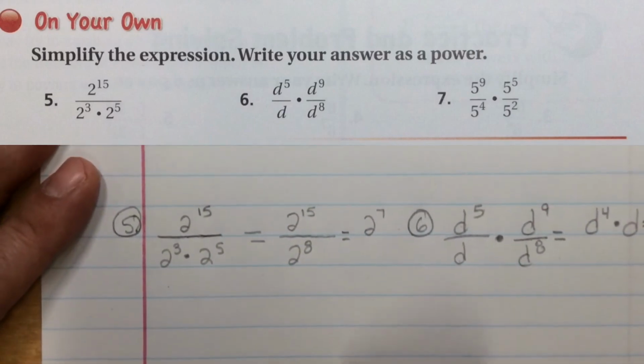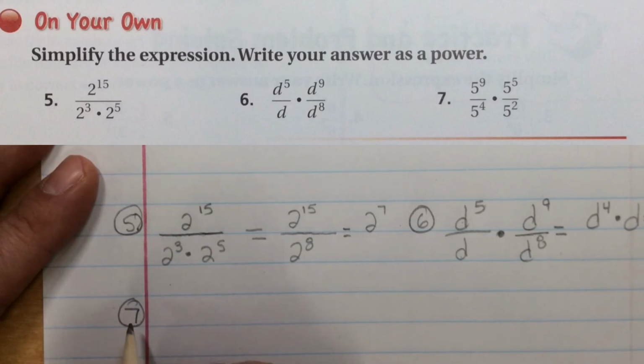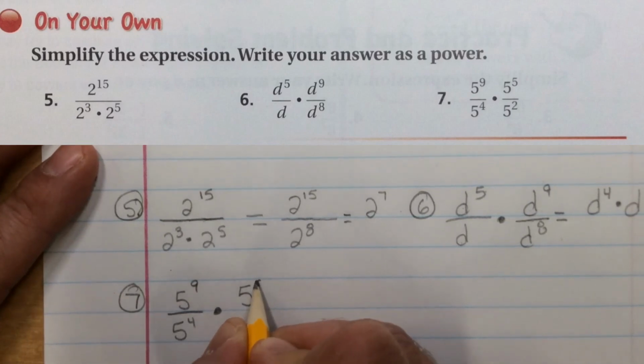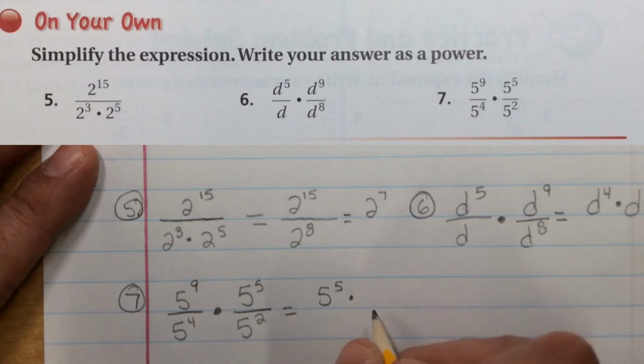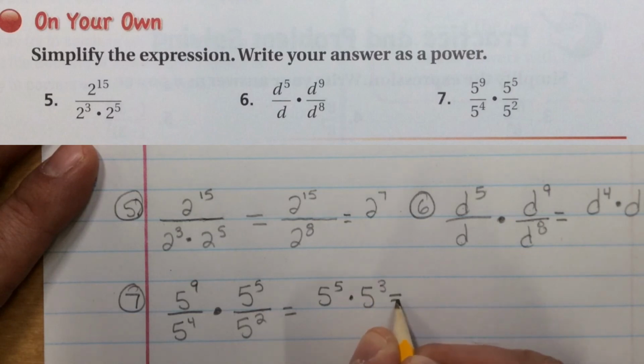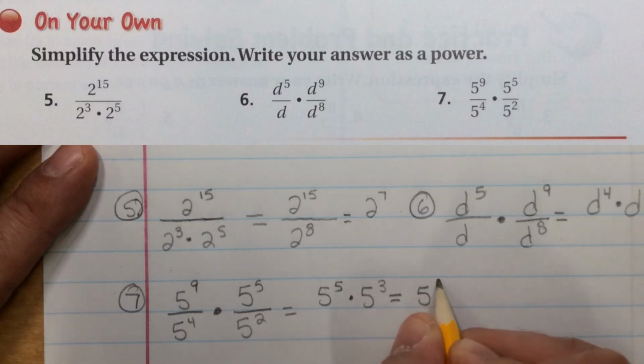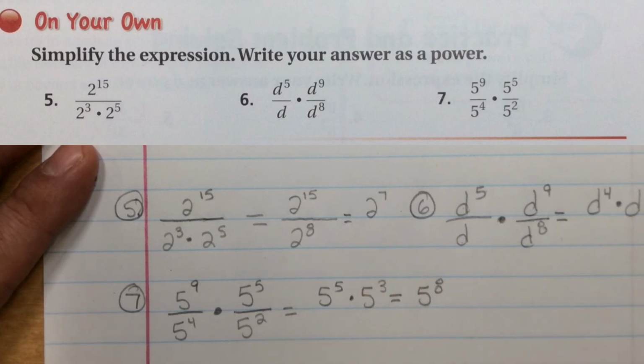One more, and that is number 7. 5 to the 9th over 5 to the 4th times 5 to the 5th over 5 squared. This is going to be 5 to the 5th here. And this is going to be 5 cubed, or 5 to the 3rd here. And that gives us 5 to the 8th power. Excellent. So 2 to the 7th, D to the 5th, yes.